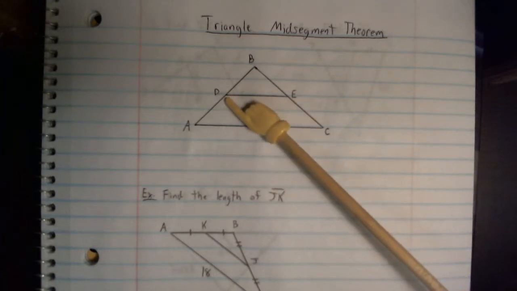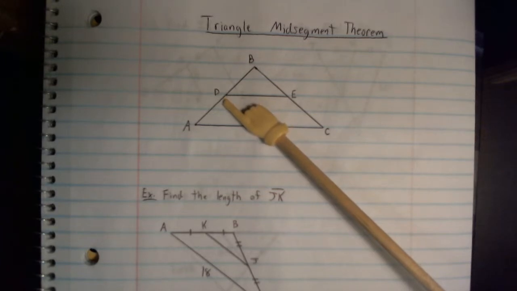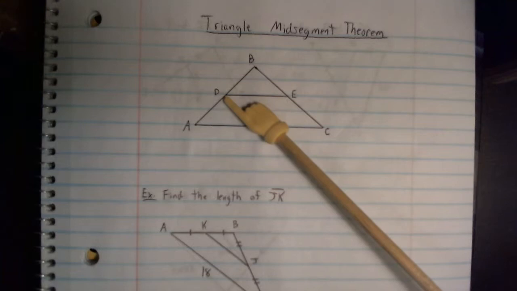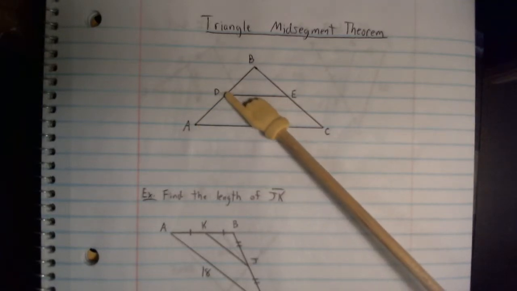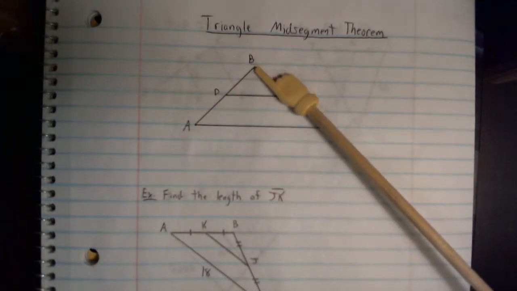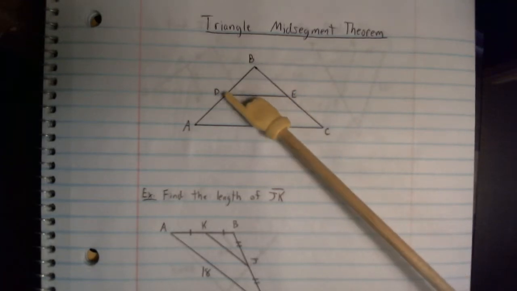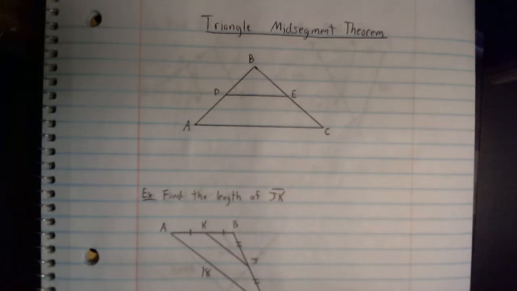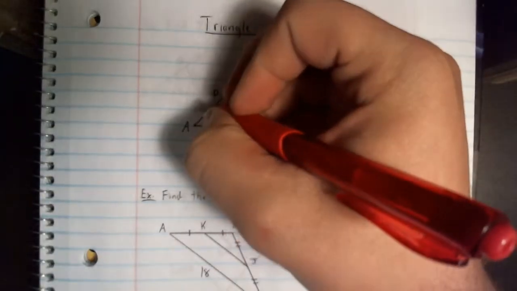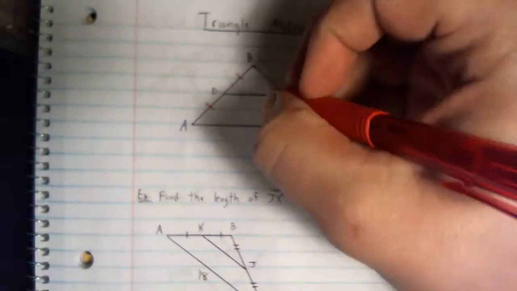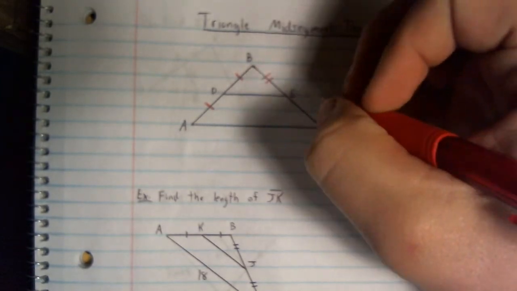First of all, for the triangle mid-segment theorem, we have to have a midpoint on two of the sides of our triangle. So D right now is the midpoint of AB, and E is the midpoint of BC. So these are both in the middle of their respective sides. Now, that means that AD is congruent to DB, and that BE is congruent to EC.